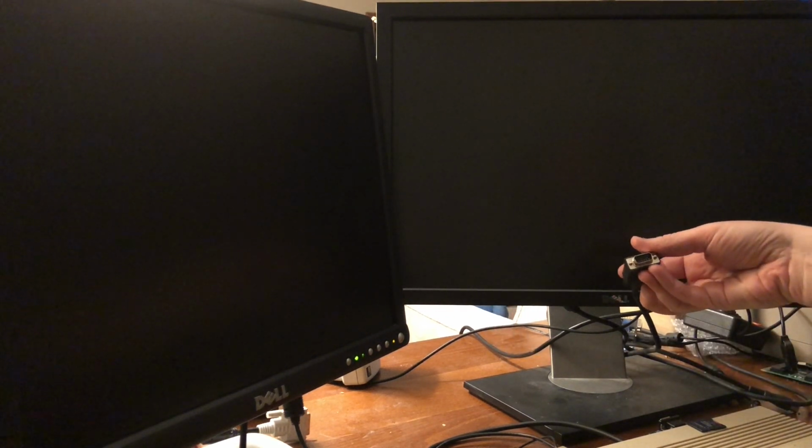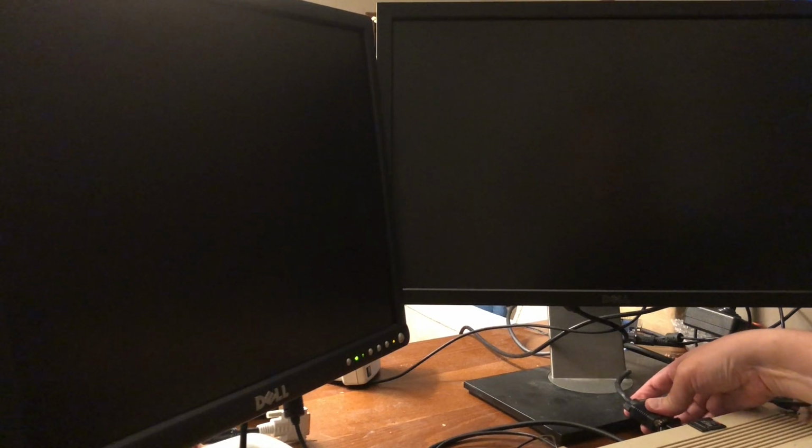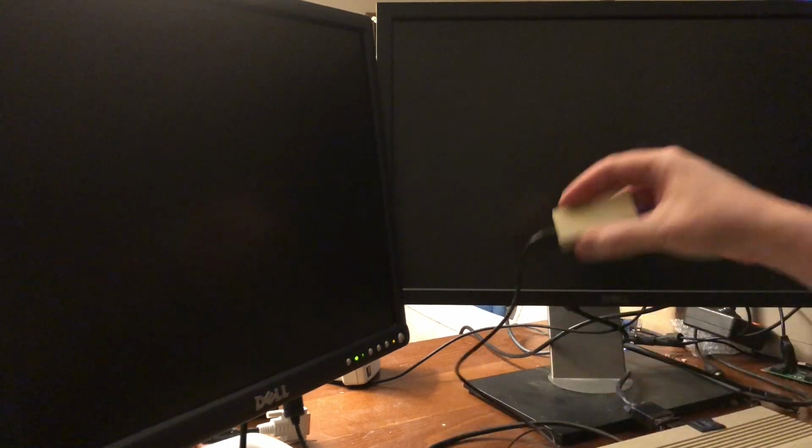So over here is the C64 composite output, and over here will be the DB15 to the other monitor on the right. This is a relatively normal C64, just with an SD to IEC and Jiffy DOS to speed things up.